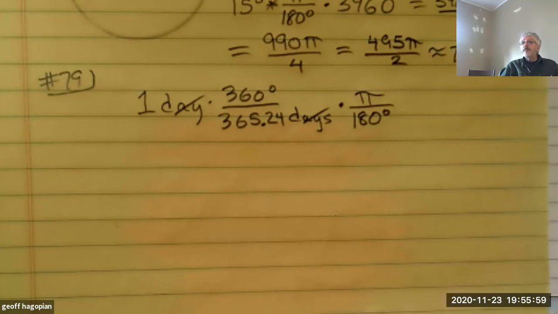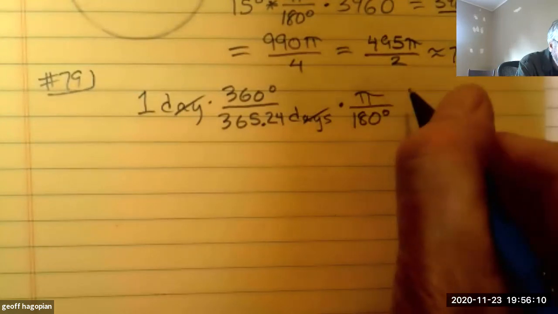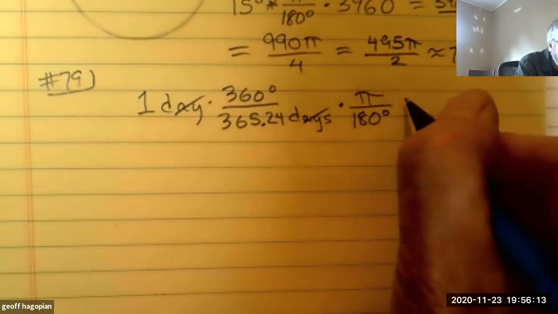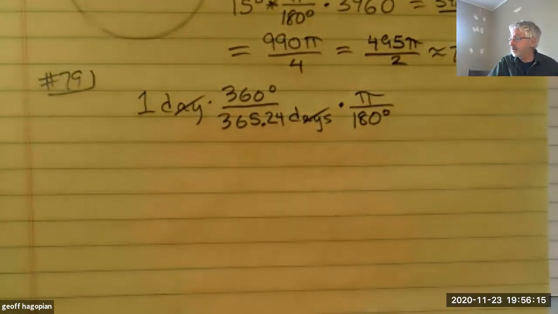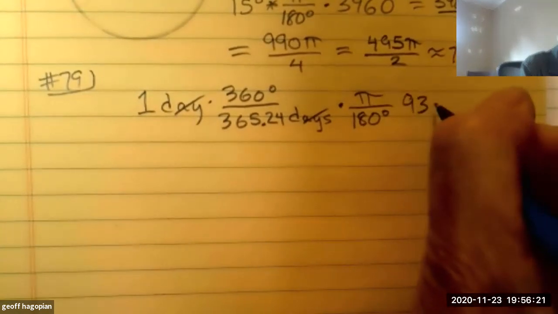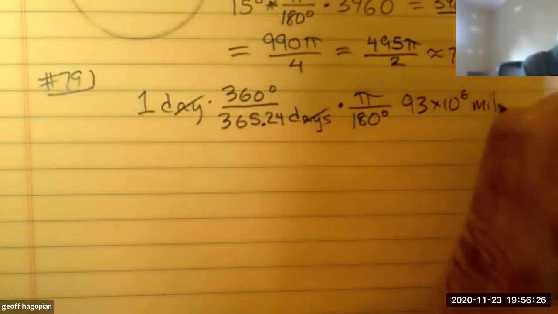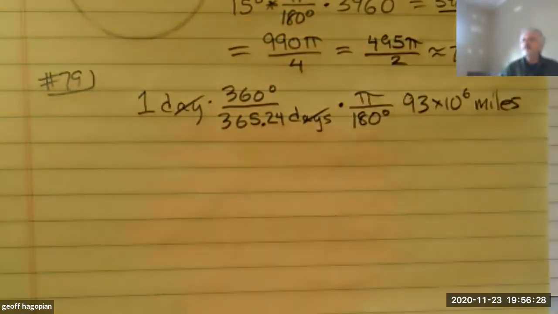We got degrees in the numerator, degrees in the denominator. And that's going to give us a radian measure of how far we travel in one day. And then to get the arc length, we multiply by the radius of the circle, which is 90-some million miles, 93 million miles. All right, so there's our computation.